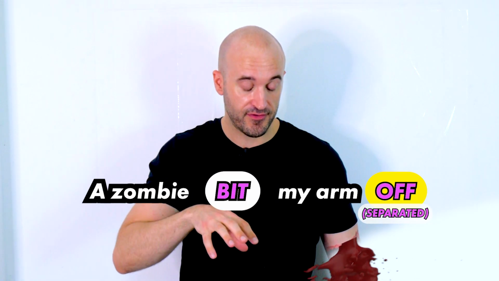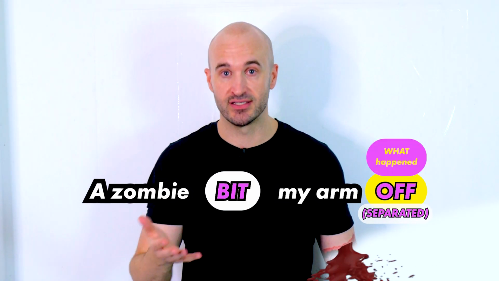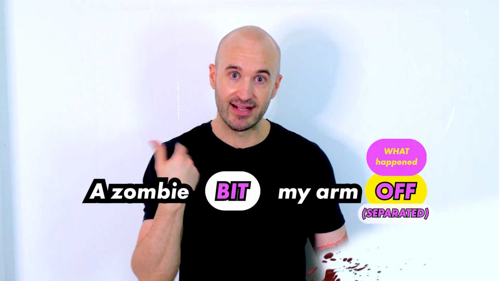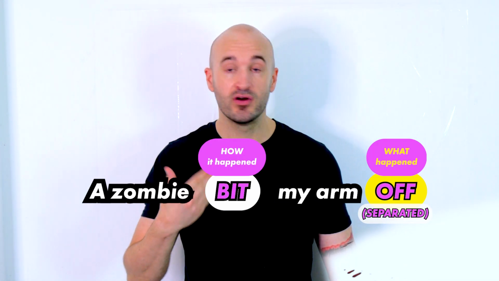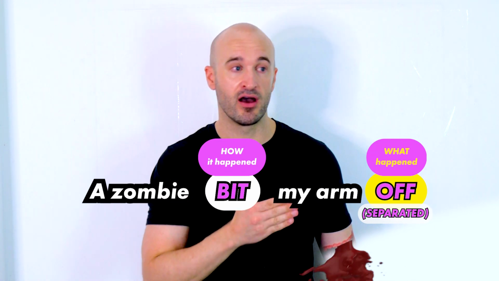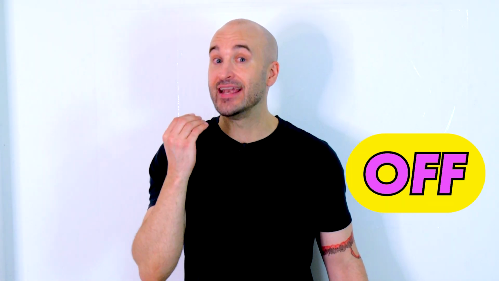The word off shows what happened, in this case, separated. The verb shows how it happened. How? A bite. A zombie bit my arm off. Brilliant. Thanks. So, if you know the common meanings of this word, and you know that the verb shows how this happened, then instantly you have learned hundreds of thousands of new phrasal verbs.